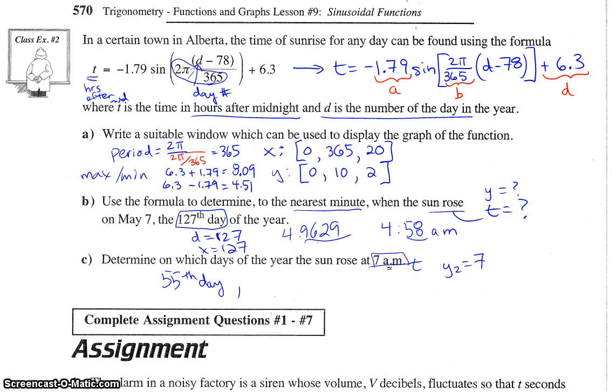Why don't you guys pause the video and you go find that other day and write it down. We'll check back. All right, did you guys get the 55th day and the 284th day that the sun rose at 7 a.m.? Awesome. Okay, so that concludes lesson 9.